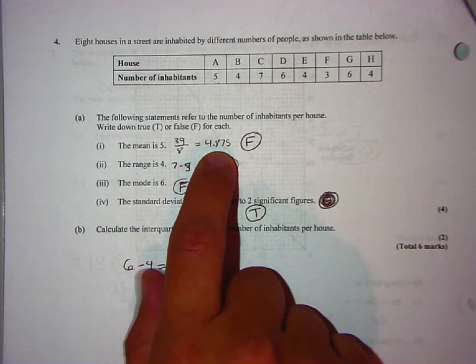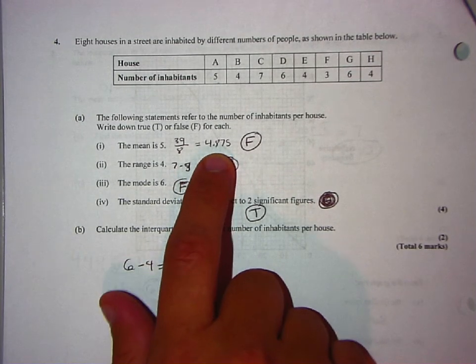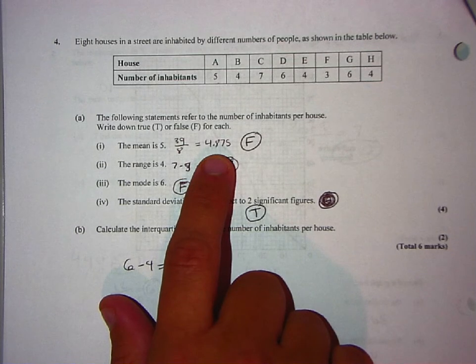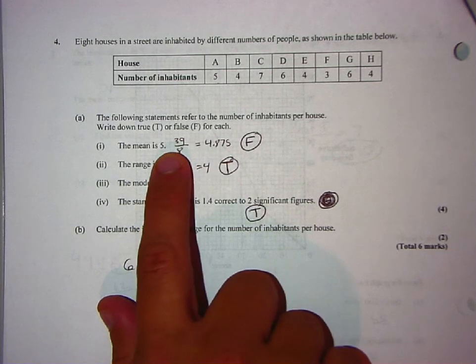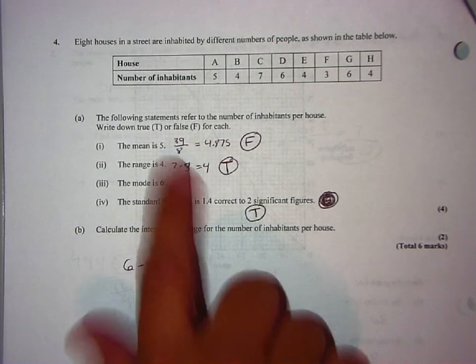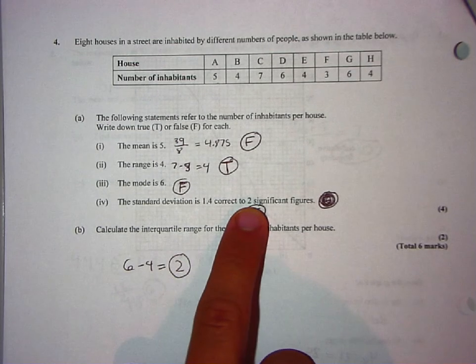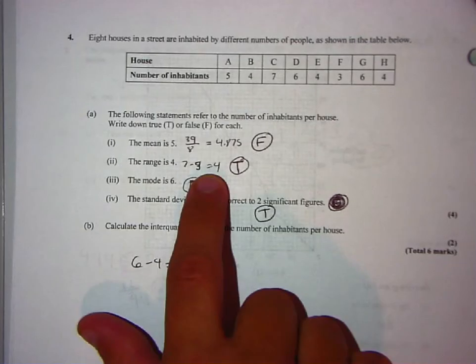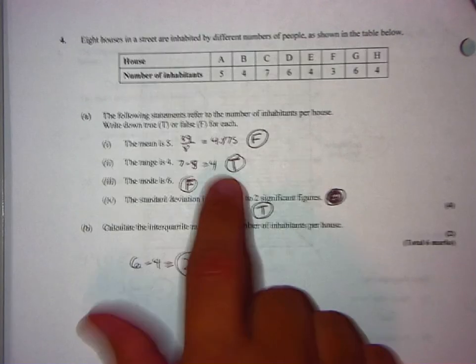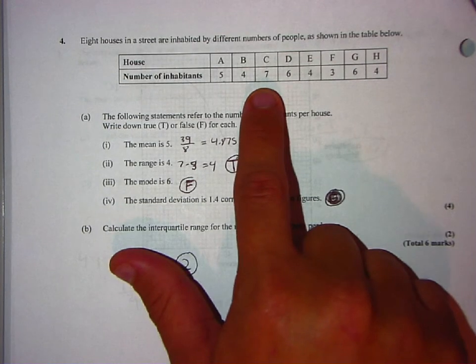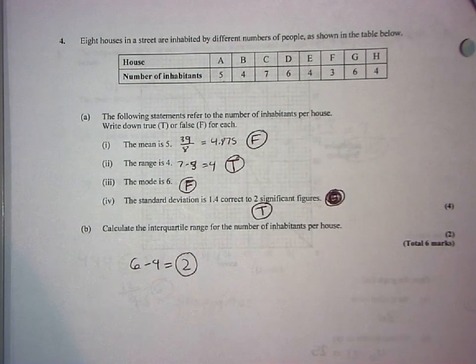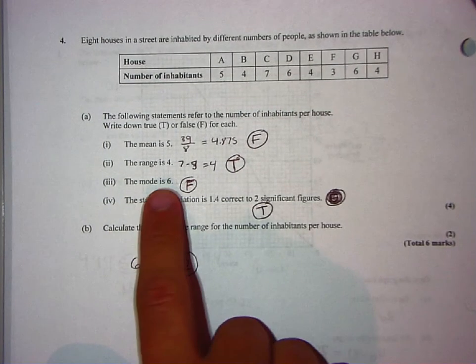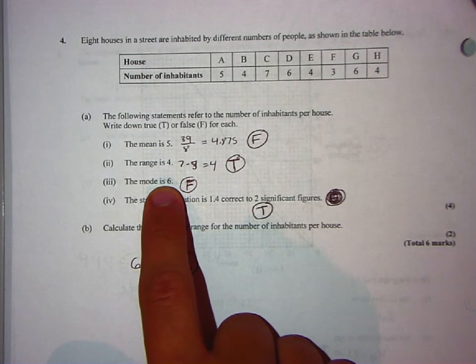Now there was some questioning on here about whether that's actually asking, because that is not equal to 5. If it wants you to find something that's rounded, it will specify to a certain number of significant figures or rounded to a specific amount. In this case, it is not equal to 5. The range is 4. That is true. So you take the highest value, which in this case is 7, and you subtract it from the lowest value, which is 3, to get the range. And the mode being the most represented number on the table, which is 6.